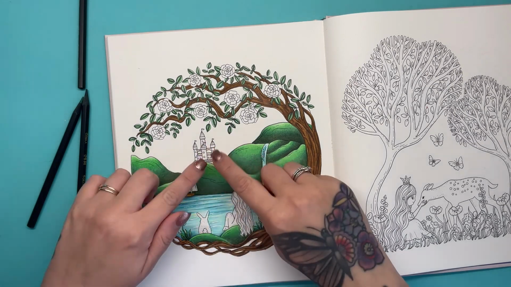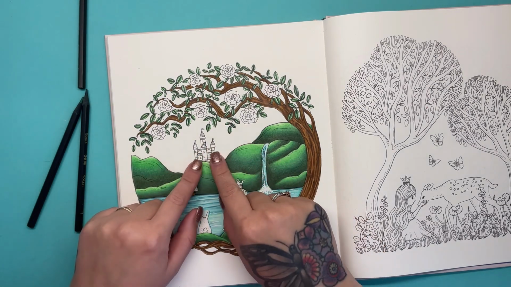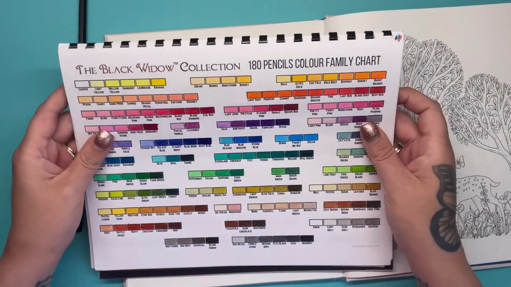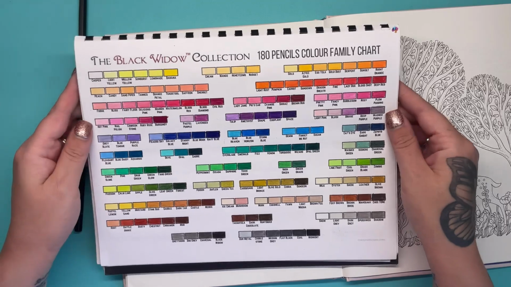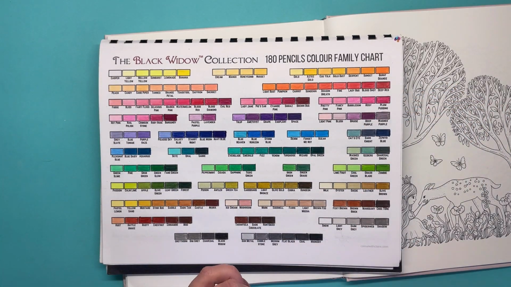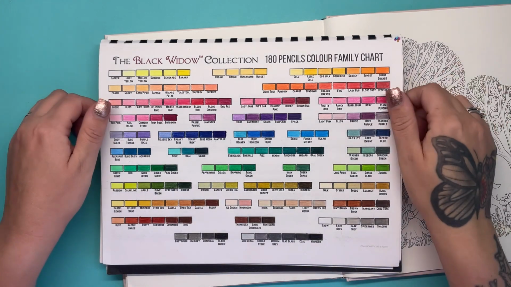You know what, I'm going to colour the castle first, because I know I want that to be pink. So let's do that first, then we can make the decision afterwards. Right, I've got my Black Widow family chart here. I'm just going to put the grass colours to one side, and let's look at the pinks then.